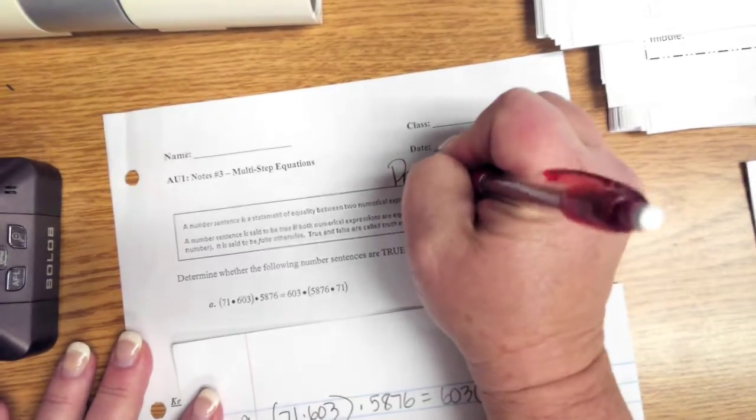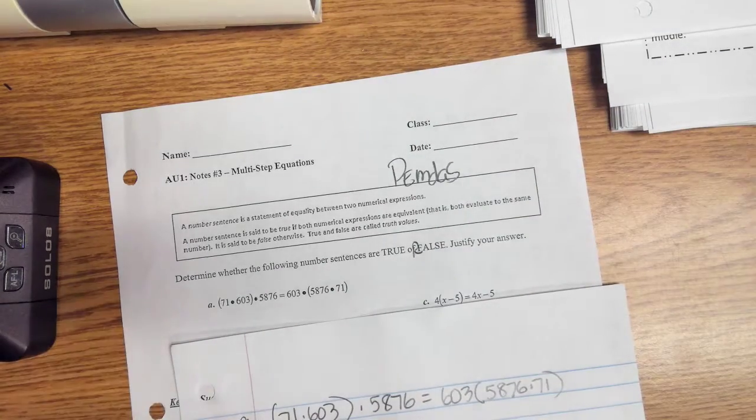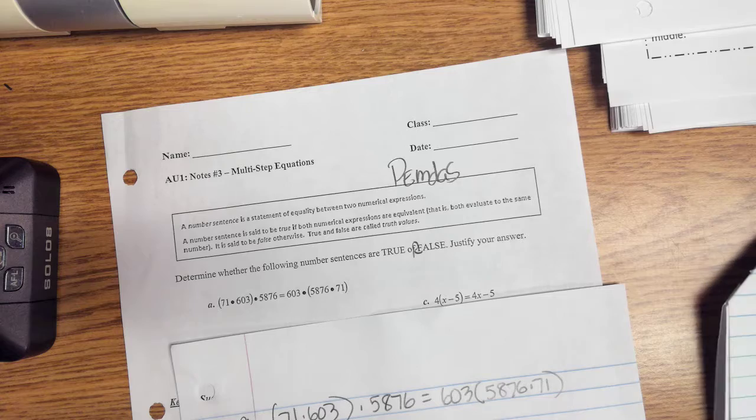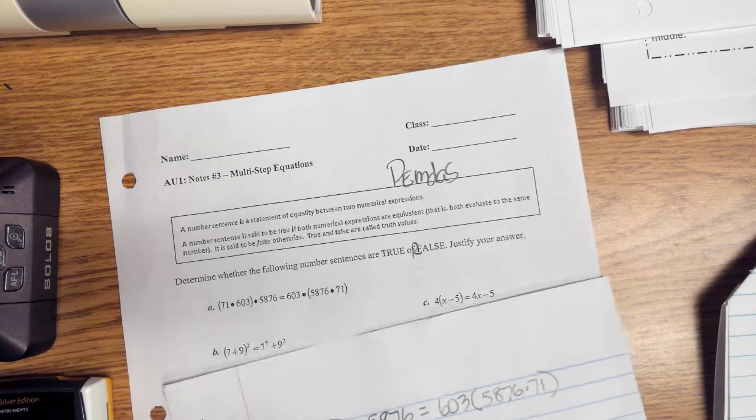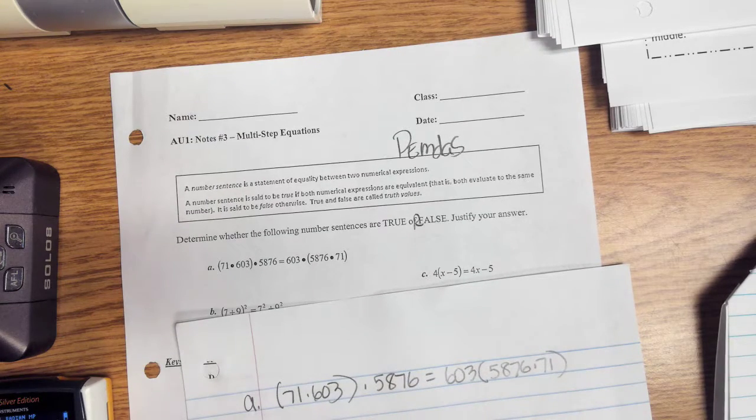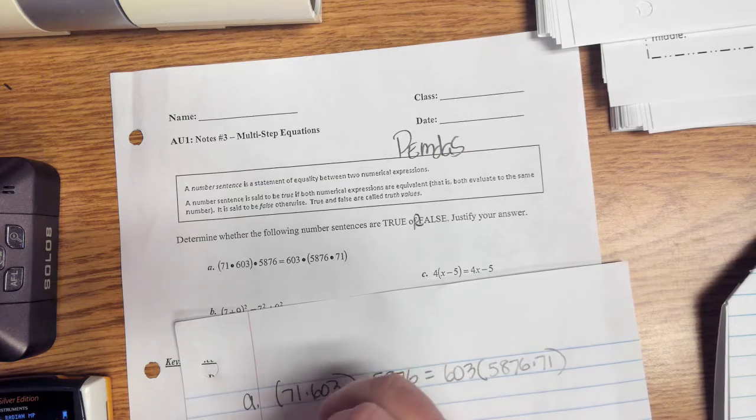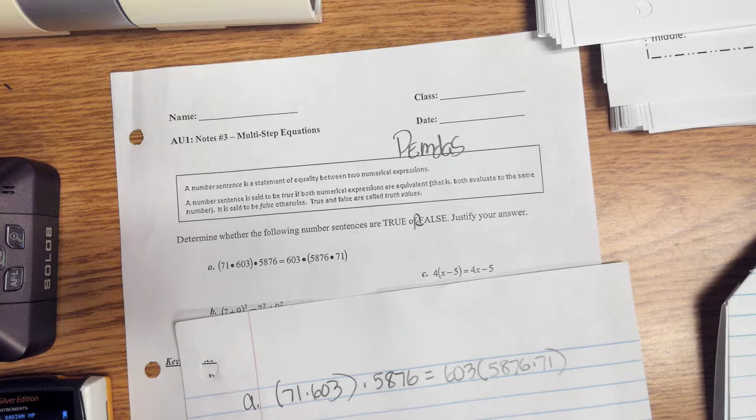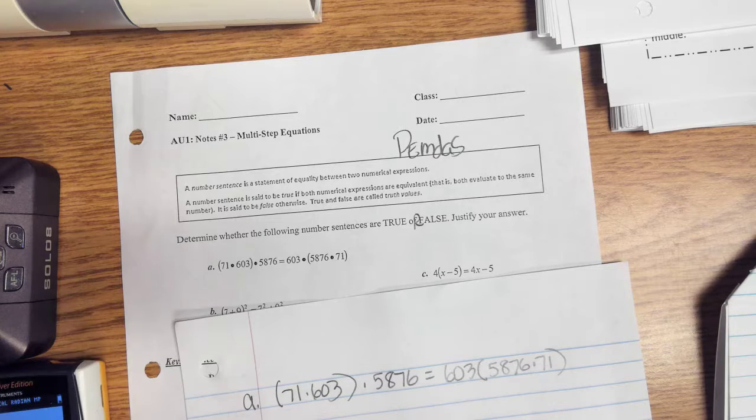Your calculator will automatically use PEMDAS for you, but we're going to show our steps of PEMDAS. So in my parentheses, I'm going to do 71 times 603, and I get, ooh, this is on scientific. Be careful, some of these students on Friday did not reset their calculators. This one's obviously not reset.